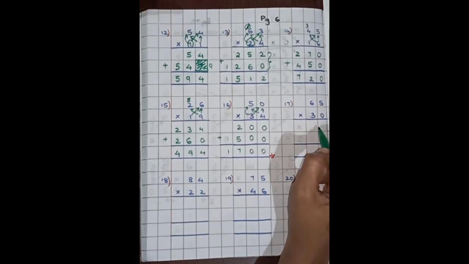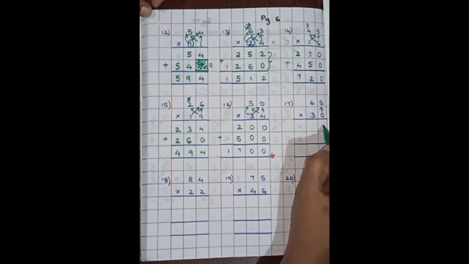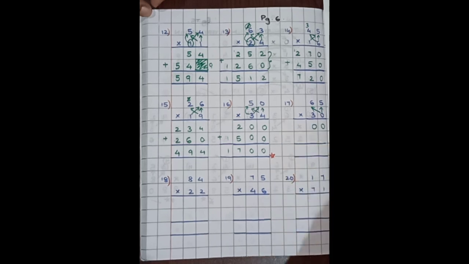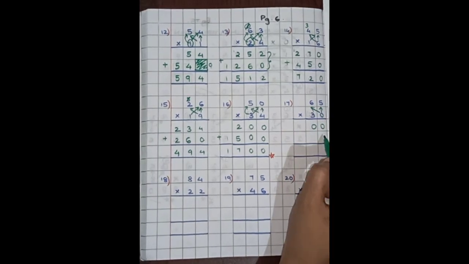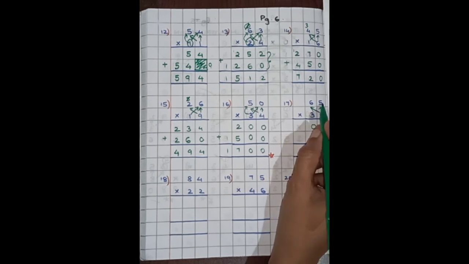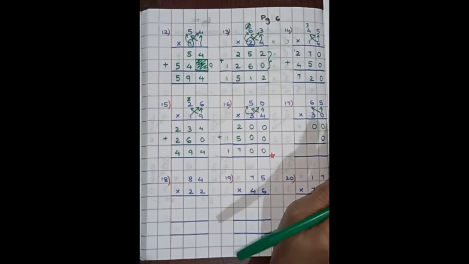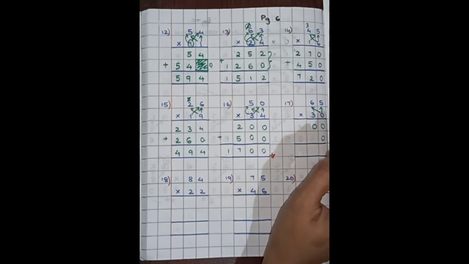65 into 30. So again there's a 0 over here. Can you see this 0? So 0 into 5 is 0. 0 into 6 is 0. Finish. Done. So now the next digit. Before multiplying the next digit, what is the most important step? Leaving this place blank. Okay, so that you cannot write anything over here.